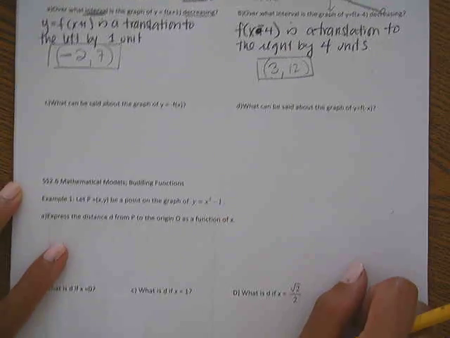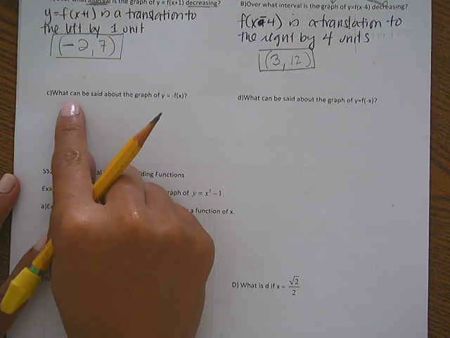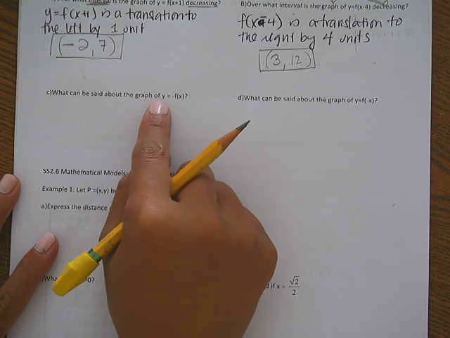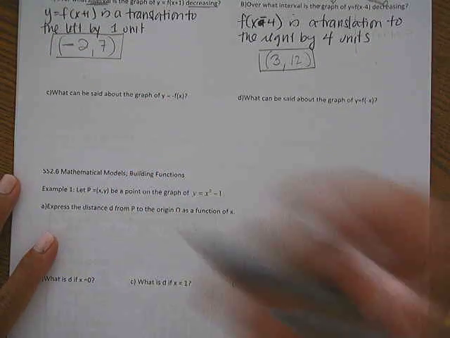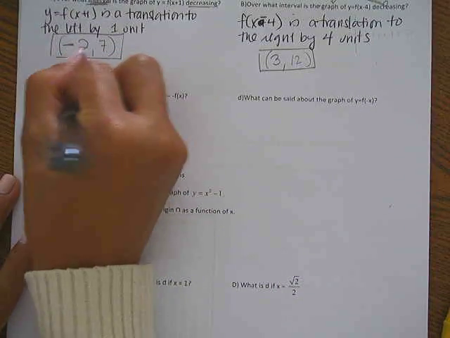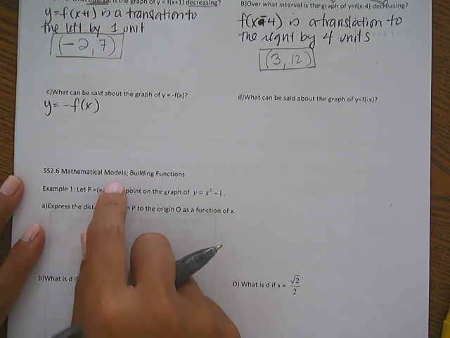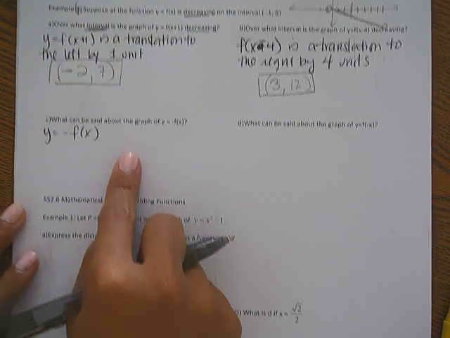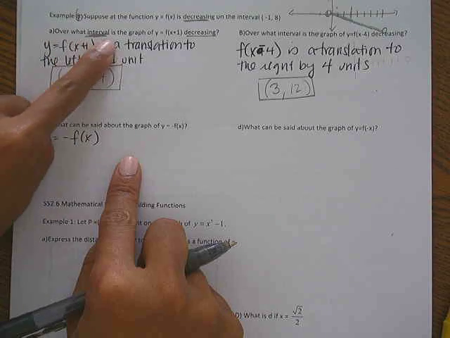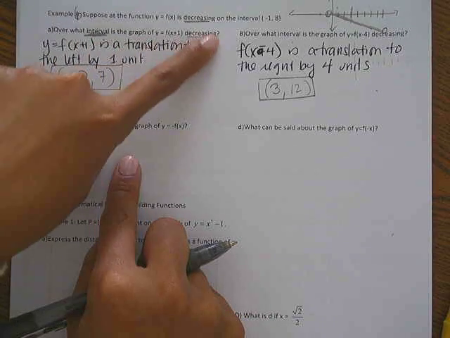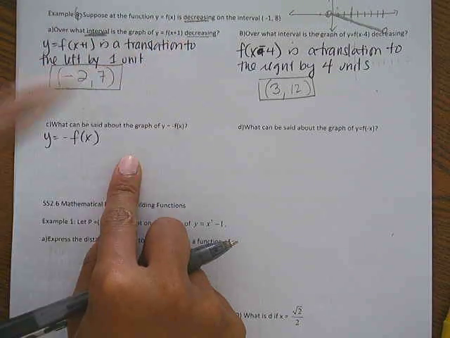Okay, so last 2 parts of the day. What can be said about the graph of y equals negative f of x? Notice how the question is different. Over here it says, over what interval is the graph decreasing? So it's telling you right now it's still decreasing.